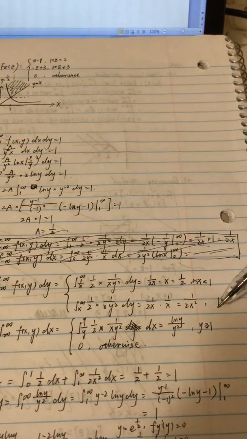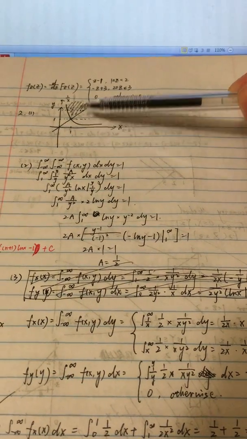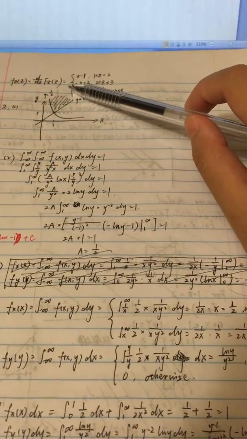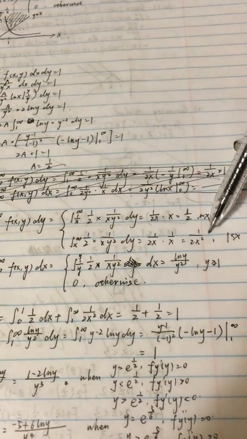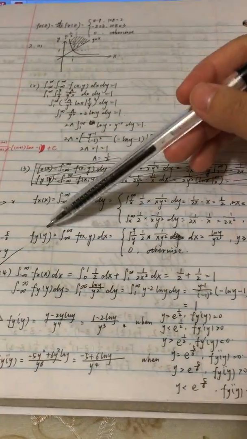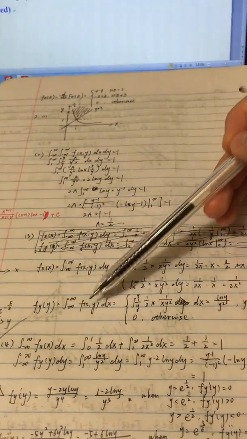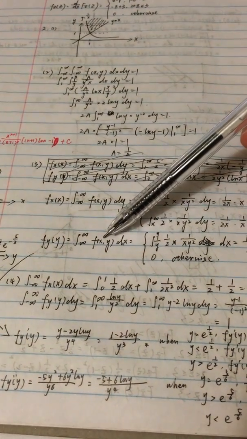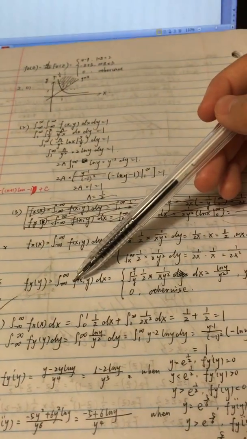And for the second part, when x is greater than 1, is here. We draw a vertical line, and it's easy to see that the lower bound is x and the upper bound is infinity. So the final expression is 1 over 2 times x squared. Now let's look at the density function of y. For y, it's the integral of f(x,y) dx from minus infinity to infinity.